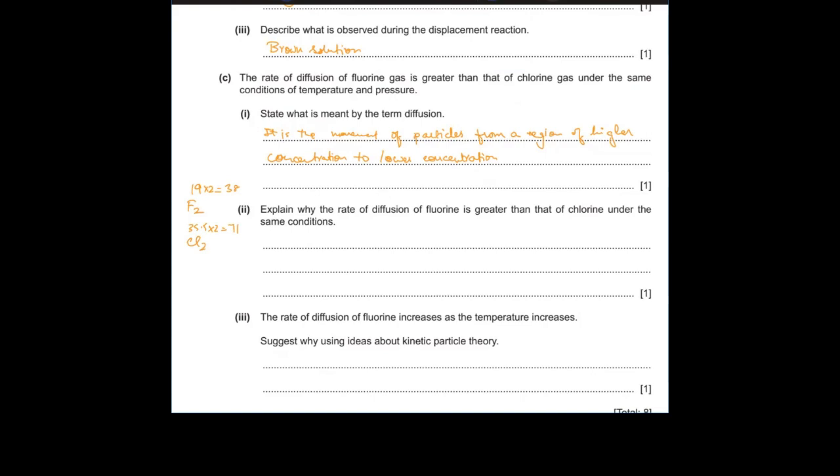Sorry for the disturbance in the background. So the rate of diffusion is inversely proportional to the square root of the Mr. You don't need to know who suggested this relationship, and you don't even need to mention it in your answer. You just need to use it to deduce the answer.